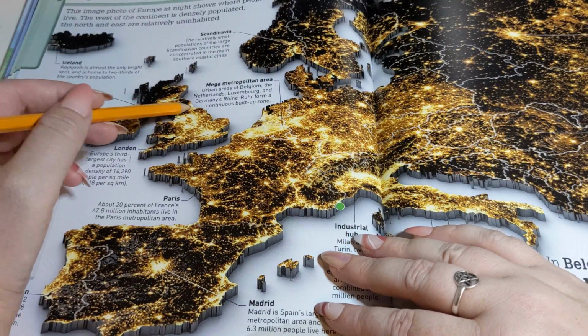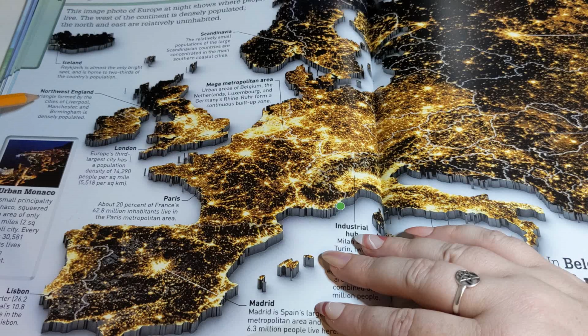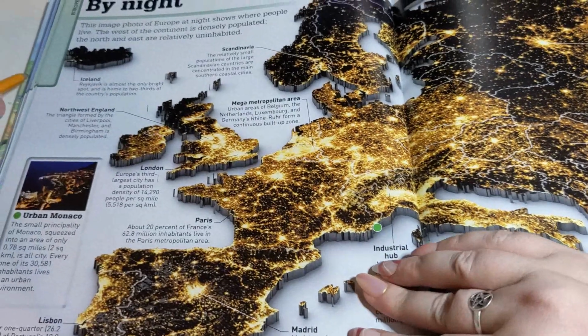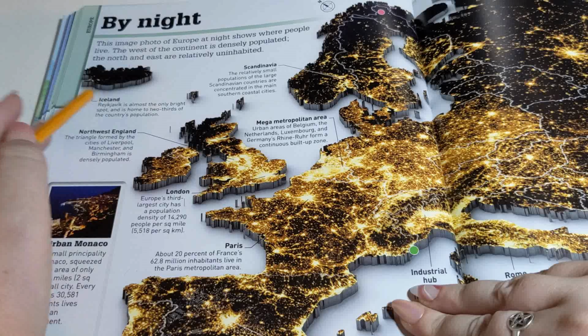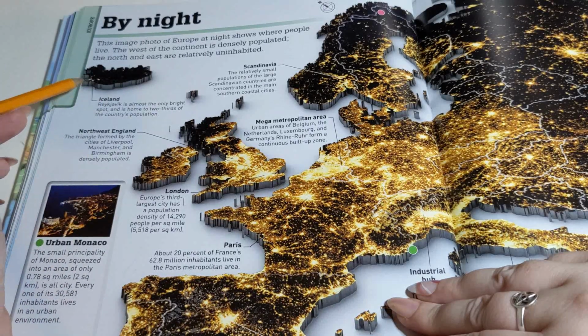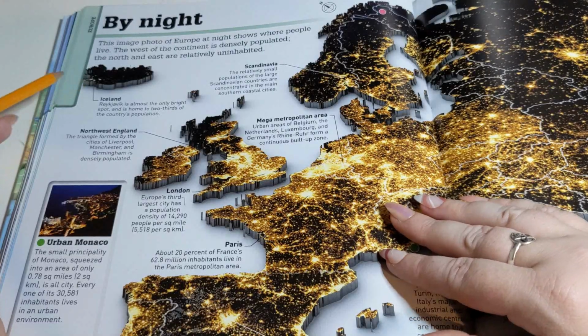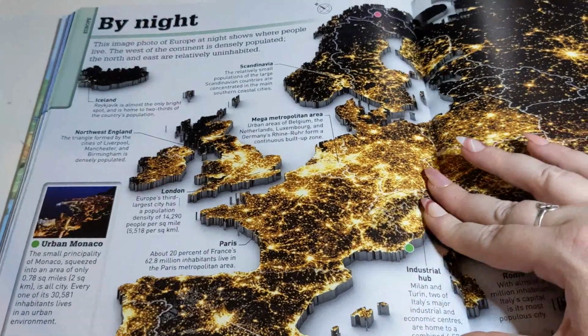Northwest England up here. This triangle formed by the cities of Liverpool, Manchester, and Birmingham is densely populated. And we have Iceland up here. Very dark Iceland. Reykjavik is almost the only bright spot and is home to 2/3 of the country's population.